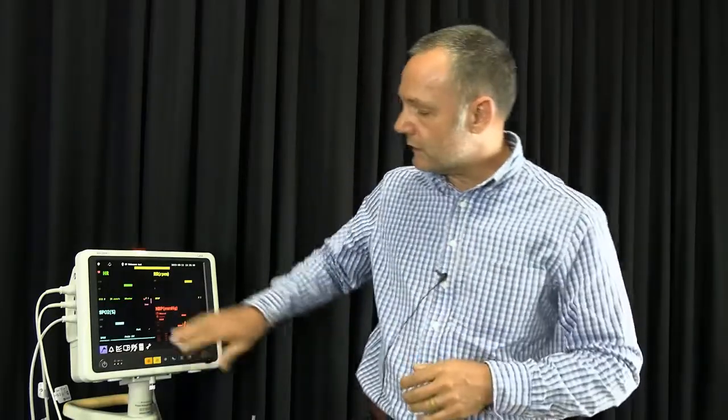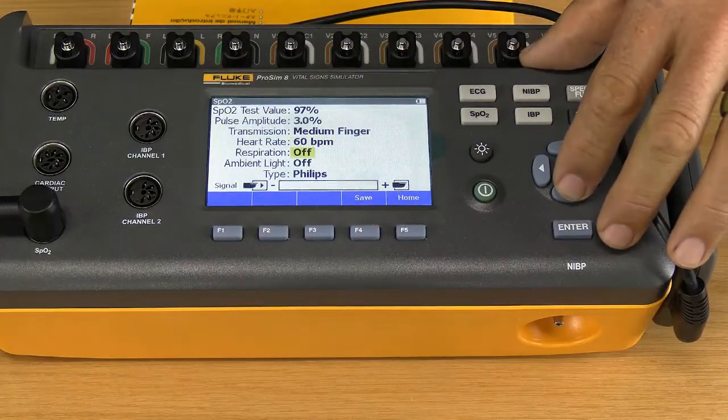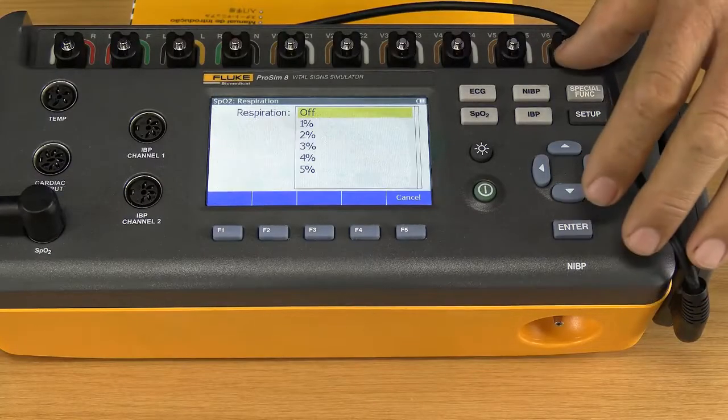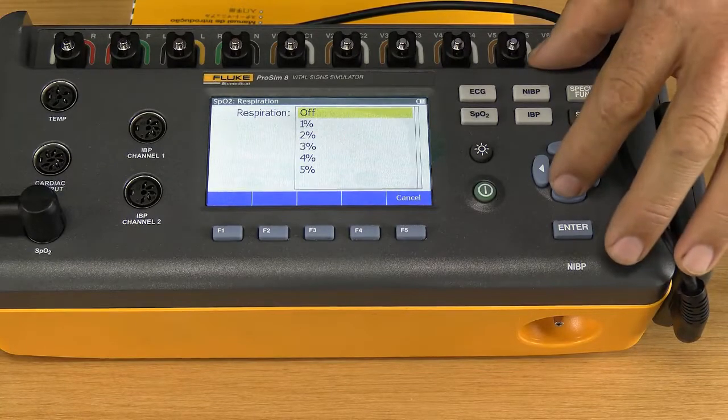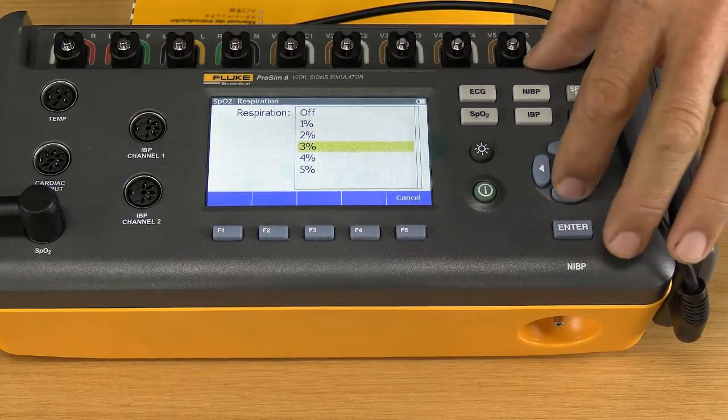The next one is the pulse rate. What sort of pulse rate do I want to simulate? And then respiration. Do I want to add the respiration artifact to my SPO2 signal, or do I just want to see the SPO2 signal? If you want to add the respiration, you can press enter and then add the amount of respiration.